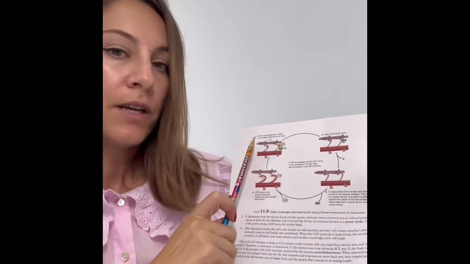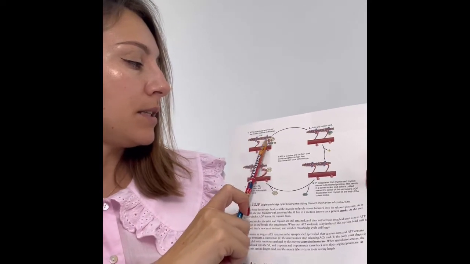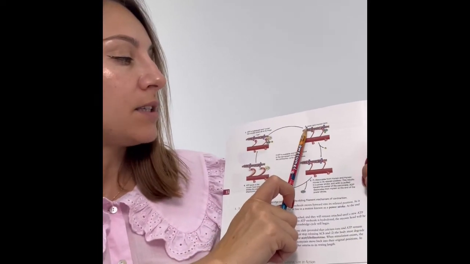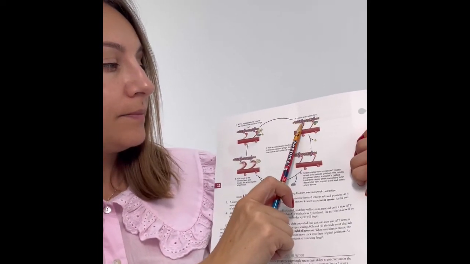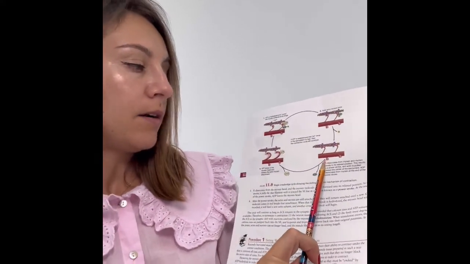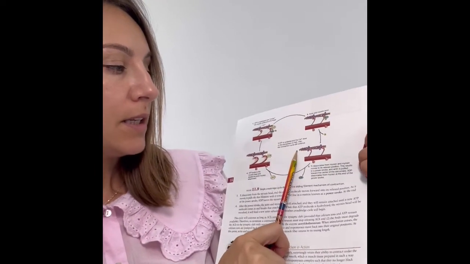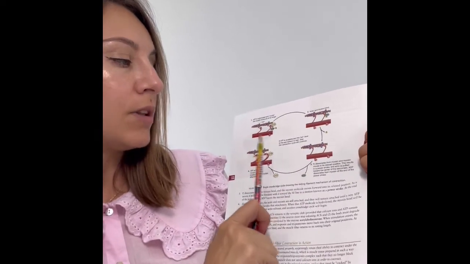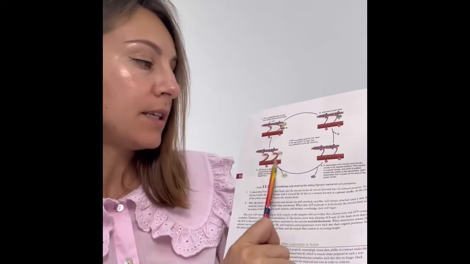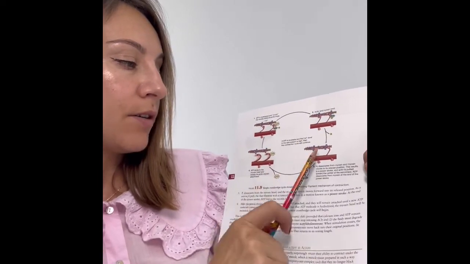On this stage, ATP is hydrolyzed and cocks the myosin molecule at the hinge. The next stage, actin and myosin bind. Then the next stage, inorganic phosphate dissociates from the myosin and myosin moves to its relaxed position. And this results in a power stroke, and actin is pulled toward the center of the sarcomere.